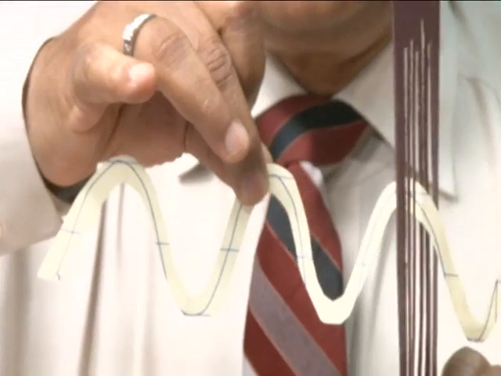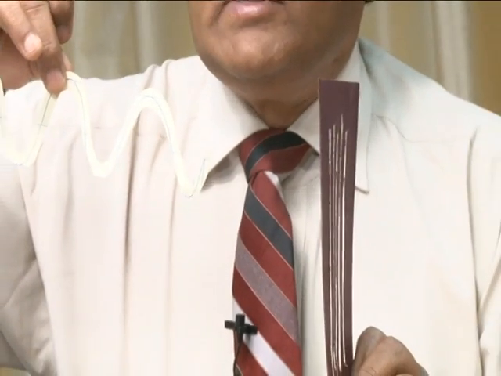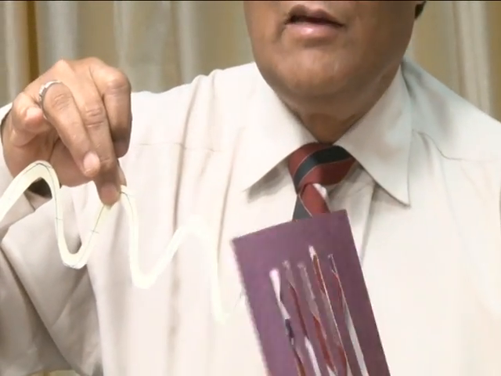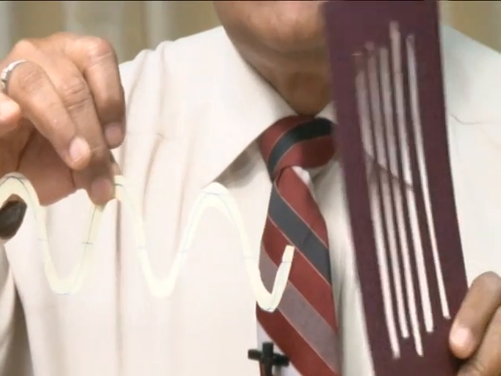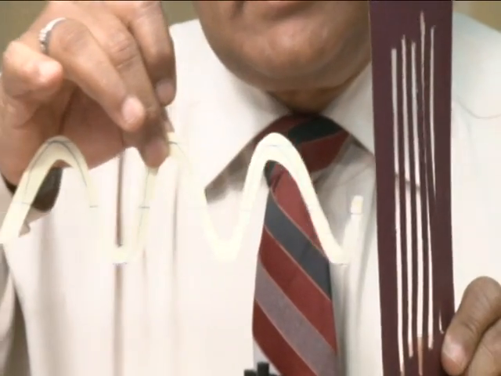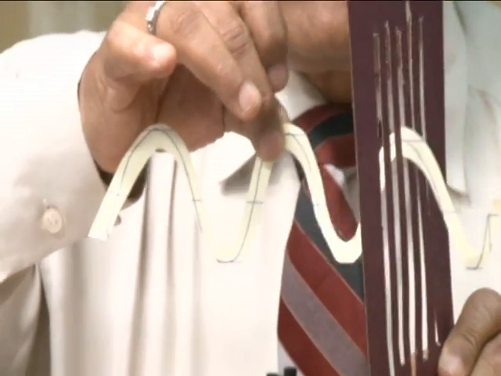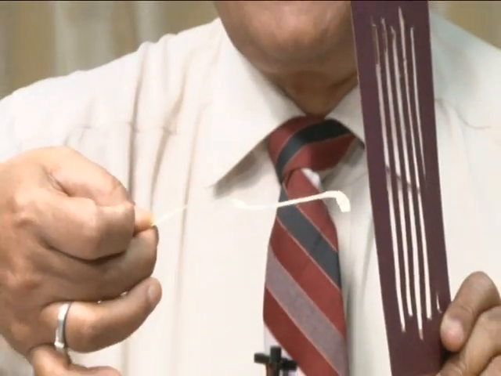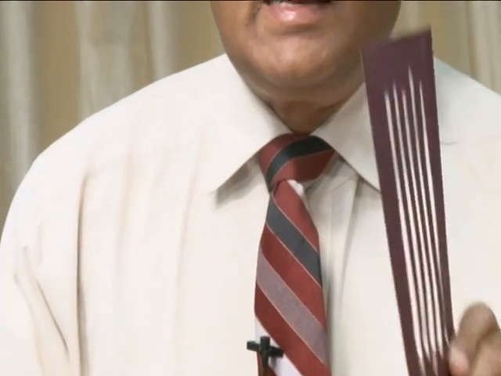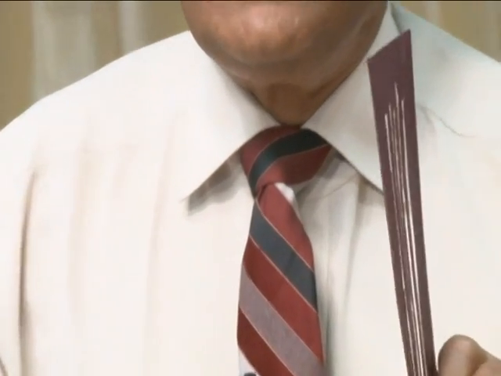So the light having vibrations in all directions, a mixture of vibrations, if you allow it through this slit held vertically, it will allow only vertical vibrations. It will not allow these horizontal vibrations. So this slit acts as a polarizer, and it has polarized the light.